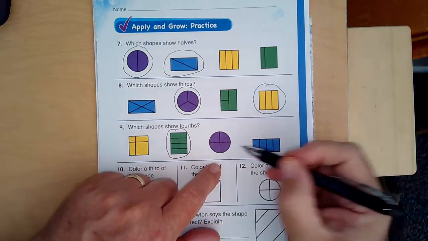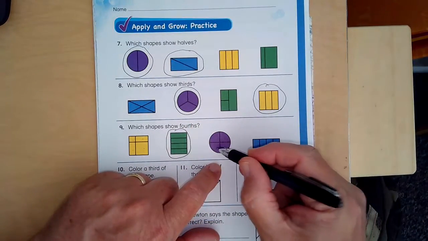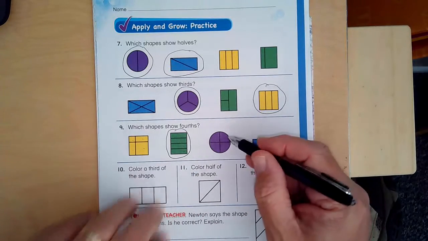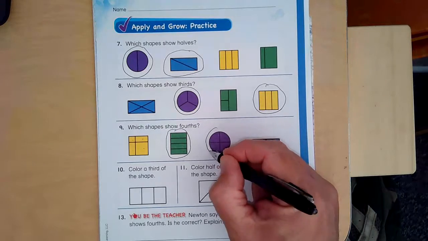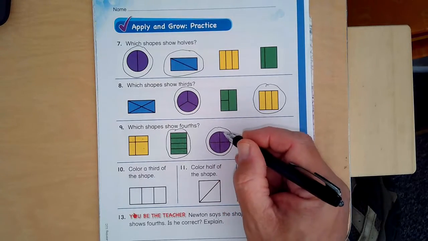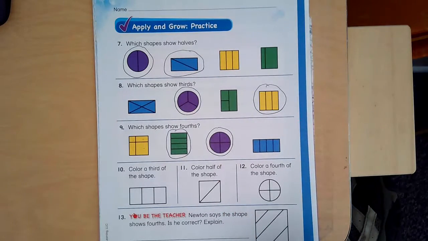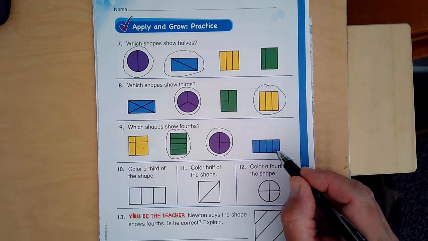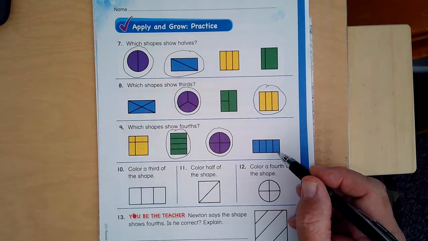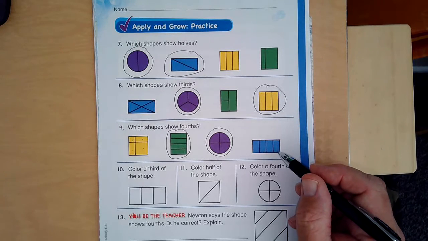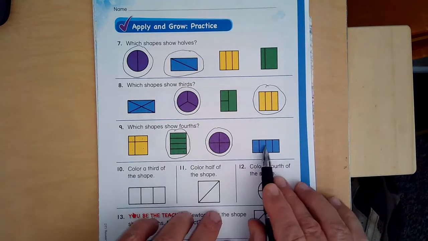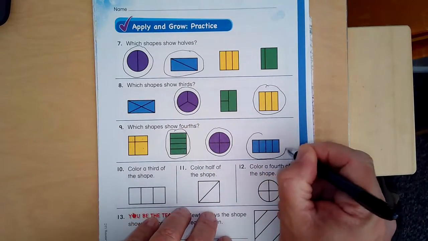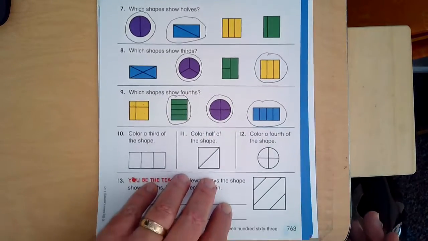Let's see about this one. 1, 2, 3, 4. There's 4 sections. They all look the same. That one shows fourths. What about this one? 1, 2, 3, 4. There's 4 sections, and they all show that they are about the same size. That's it. They are showing fourths.